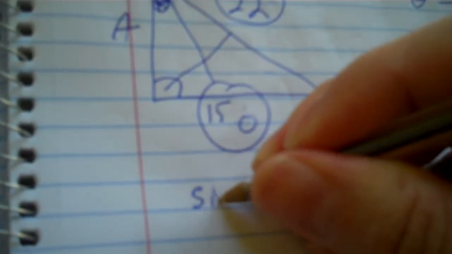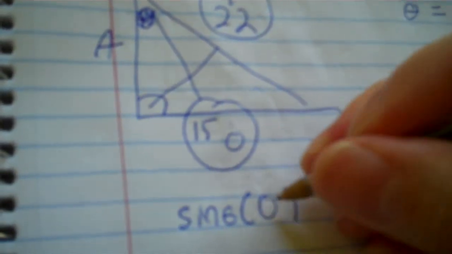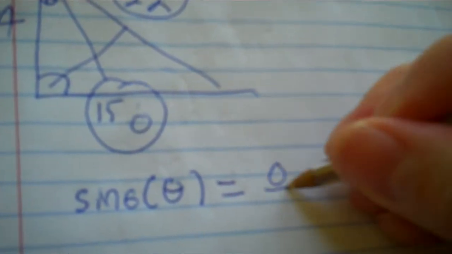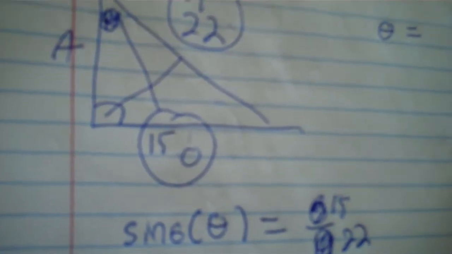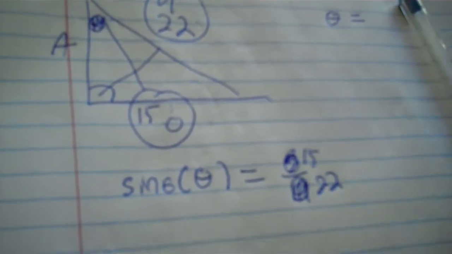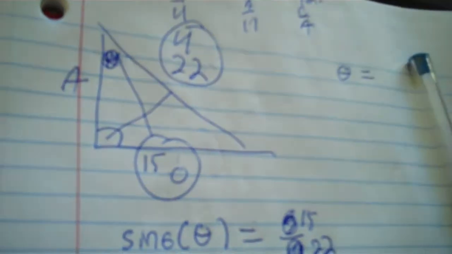So here's what you do. You put sine and then parentheses and then just put that circle, the theta symbol, equals, and sine is O over H. Well, you know O is 15 and you know H is 22. Now here's what you do to figure this out. If you have one of these calculators, it's pretty easy.